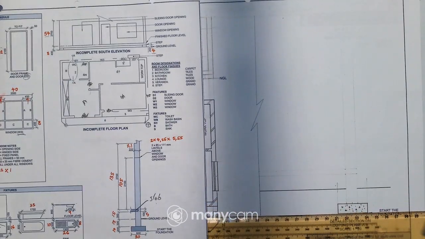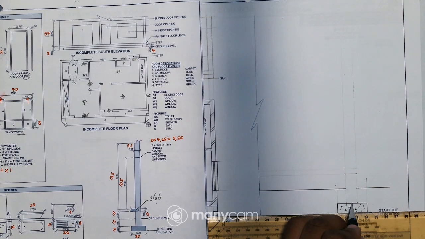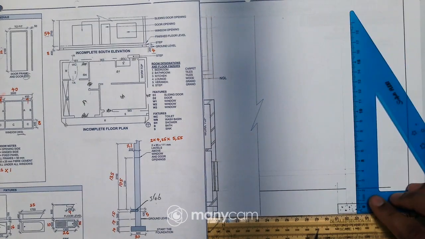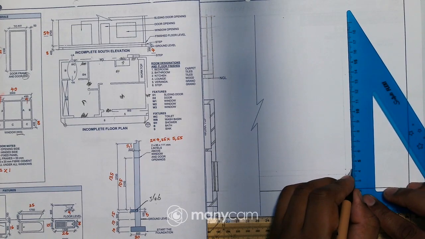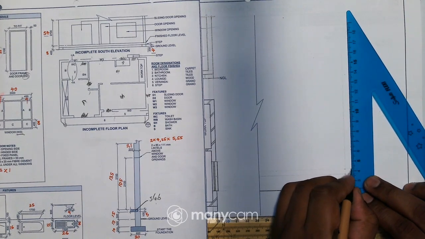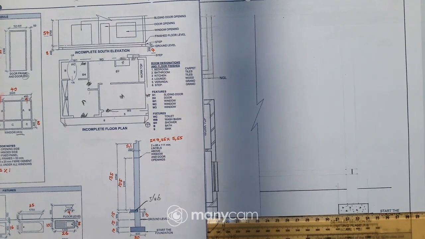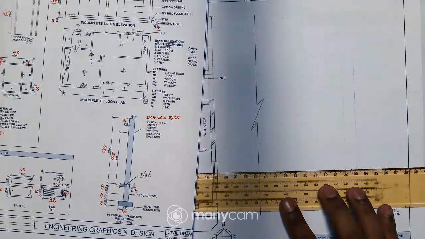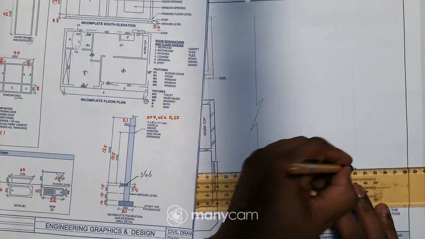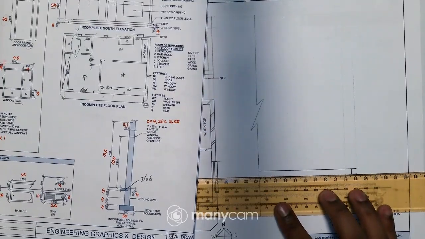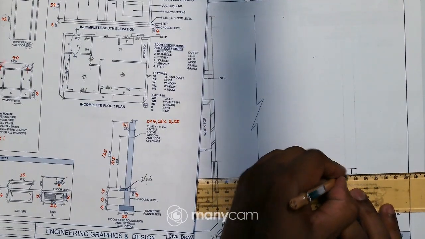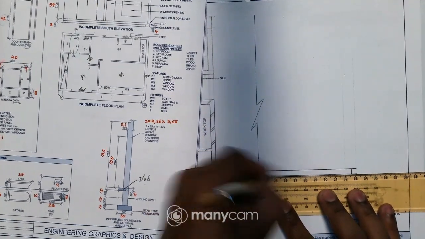Because already I marked there a center point, so I can just use this point as my reference. So that means I'll just draw an outline there. That's where the slab starts. So then I can just complete my slab there.